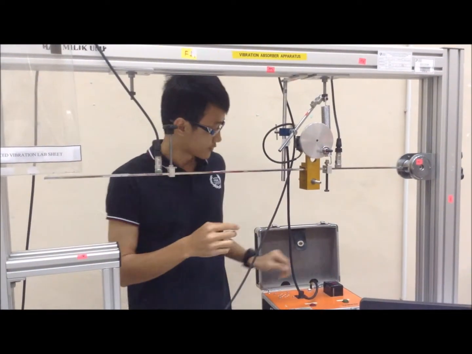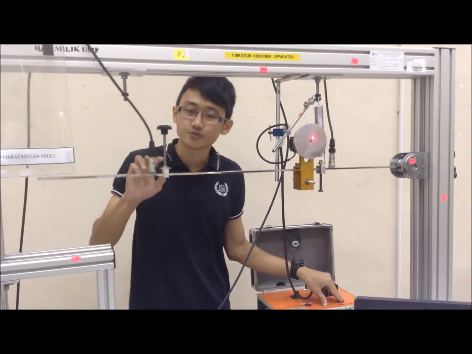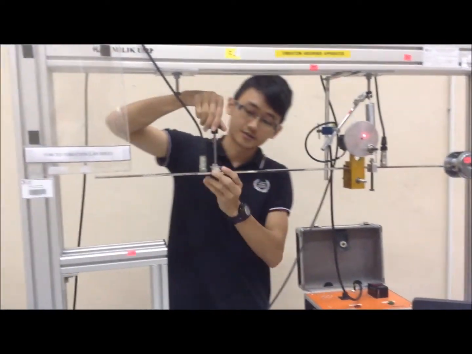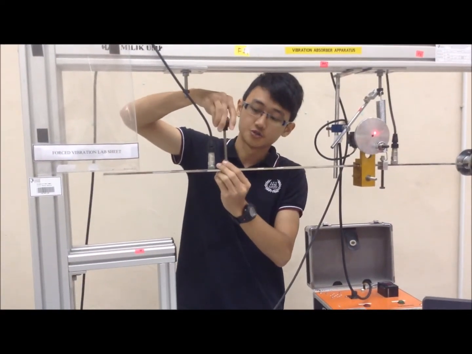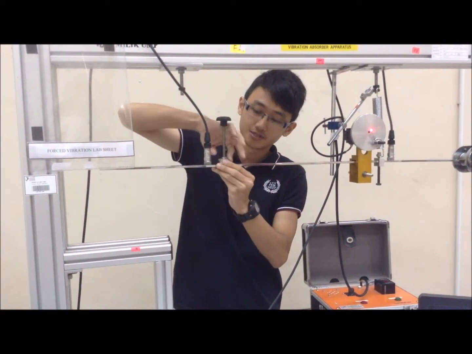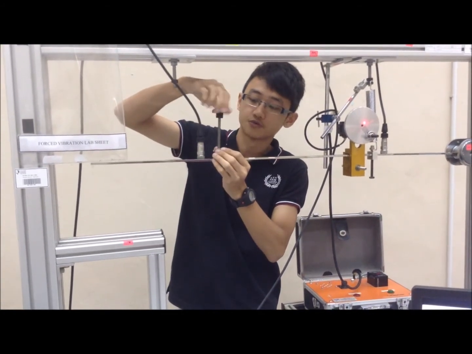Achieving our second objective, we will set the speed at a constant, which is about 8 Hz. For mass 2, we will also set it constant, which means we will not be adding any weight at position 2. While for mass 1, we will add 100 gram weight to it. Then we'll see how the natural frequency changes.